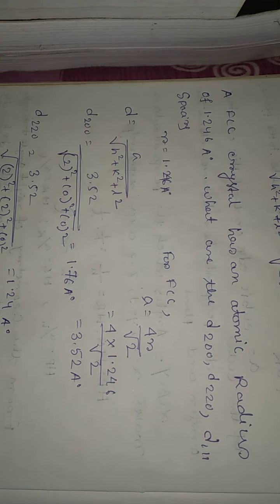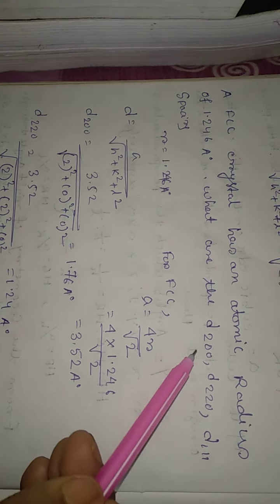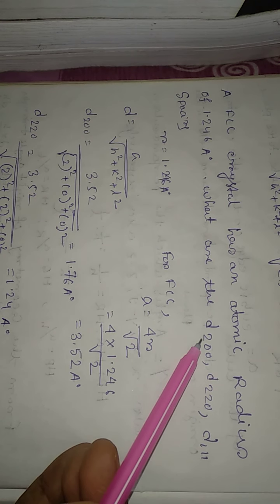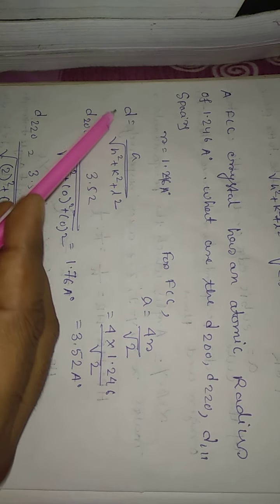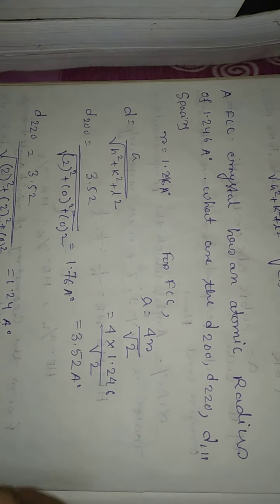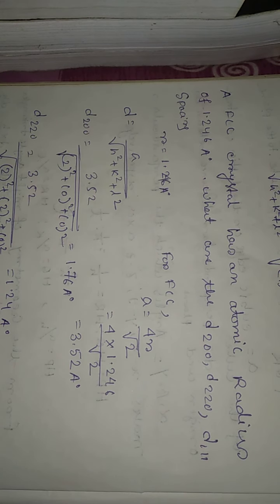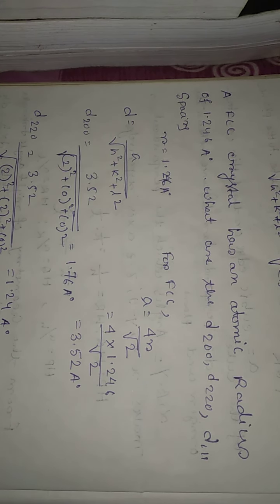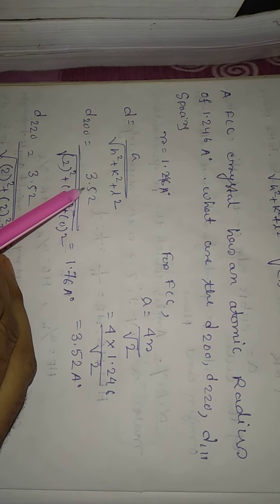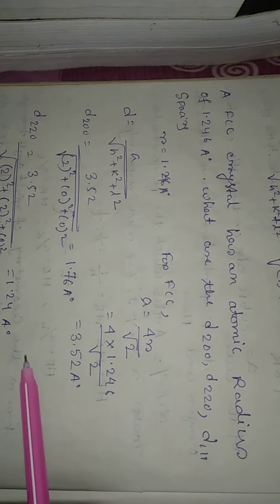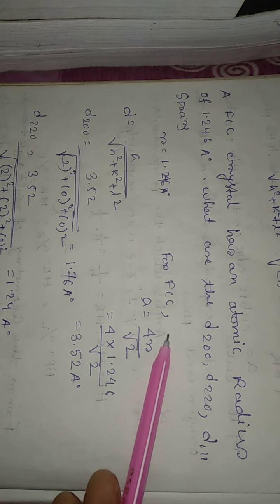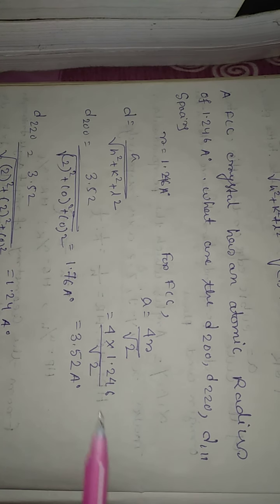the cube and the plane drawn for particular Miller indices. Firstly, we are given the plane 200. For the 200 plane, as you know, d, our interplanar distance, is equal to a by under root of h square plus k square plus l square, as we proved in the previous lecture video. That gives d200. The value of r is given, so you can calculate a. You can apply the relationship between the atomic radius and the lattice constant.